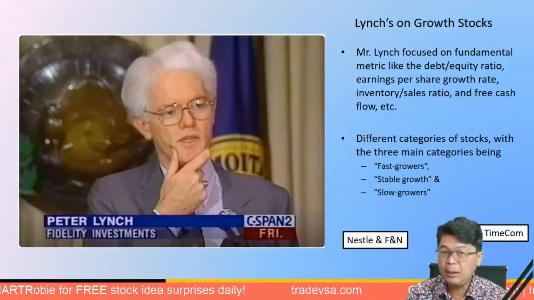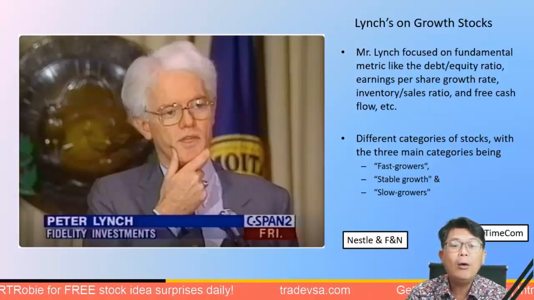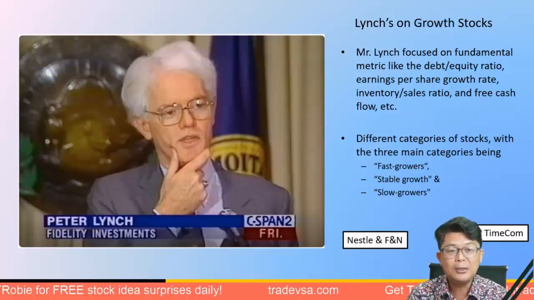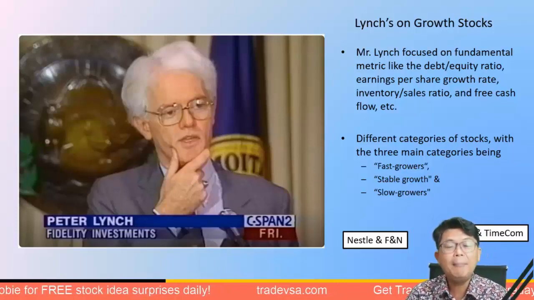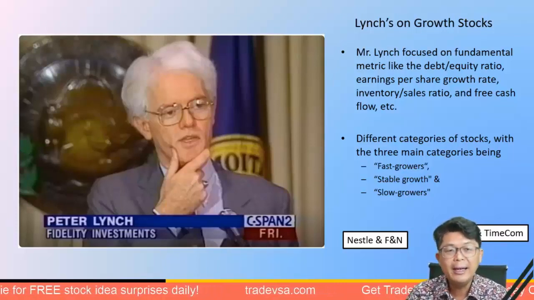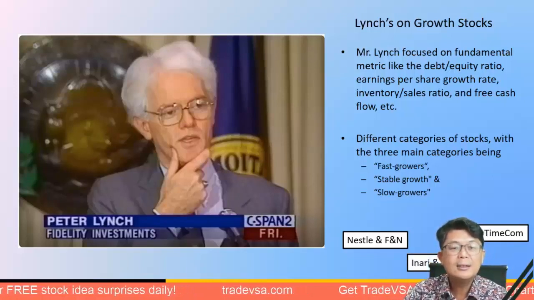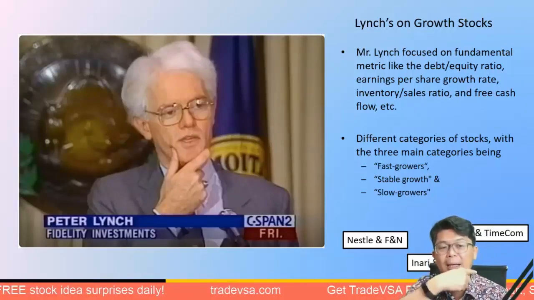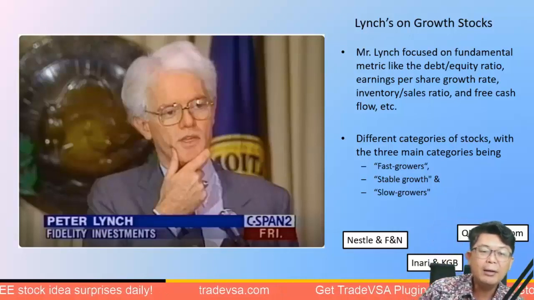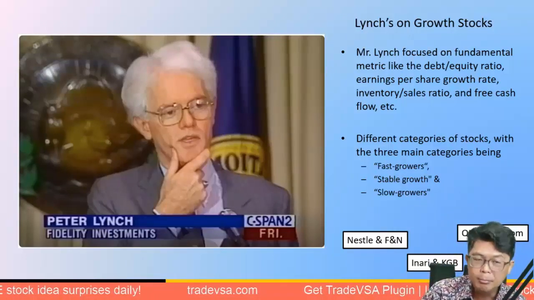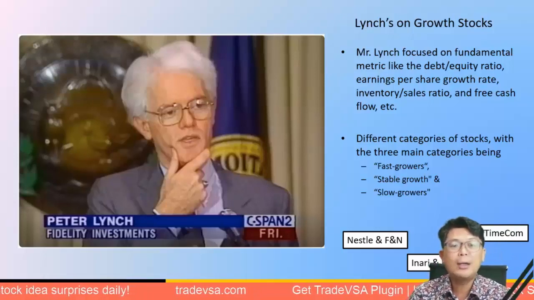What would you categorize them? Now, don't forget, in Malaysia, QL owns Family Mart. That's right. So I would classify them as stable growth. All right. And then finally, what we call the fast growth. Okay. Now, fast growth just behind me in here is Inari and KGB. Inari and KGB. How would you classify them?